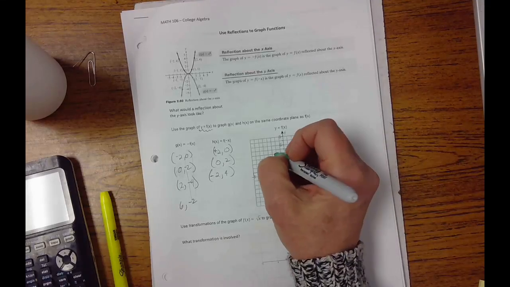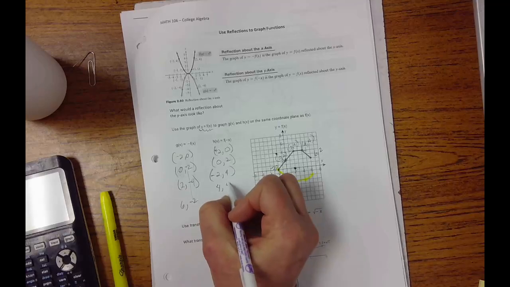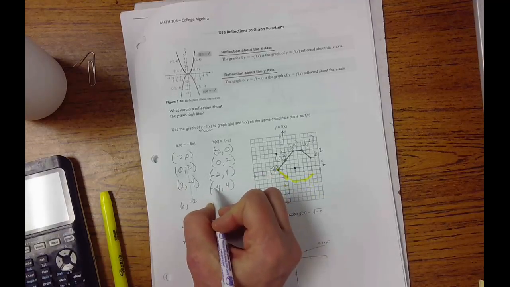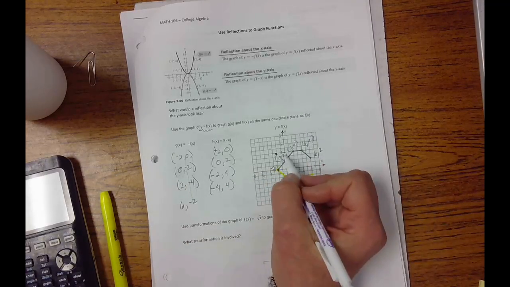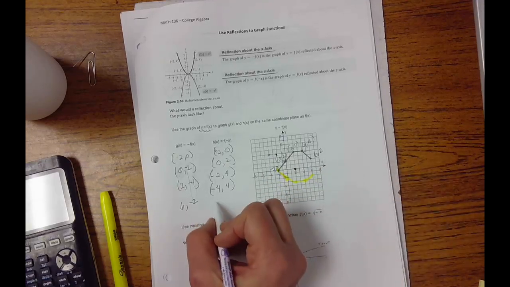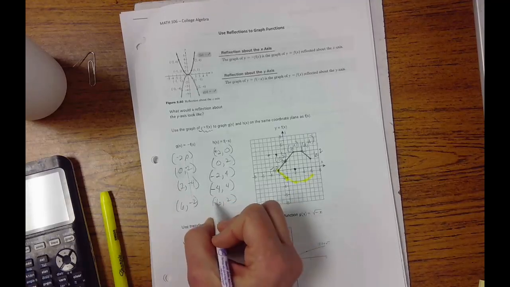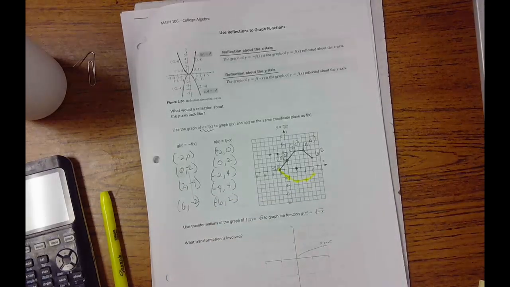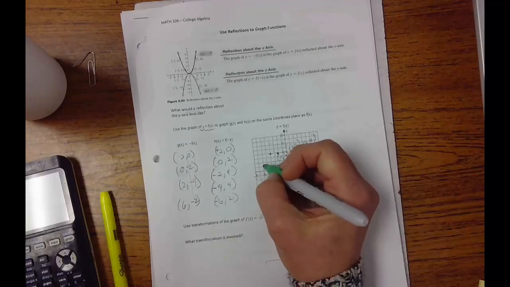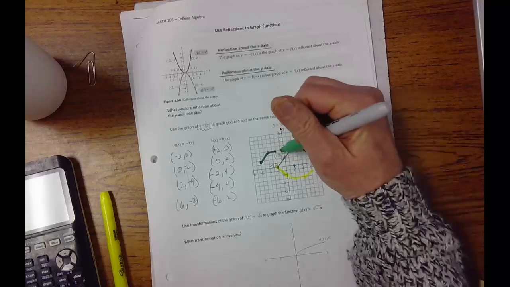Then I'll have 4, comma 4, and I will change that one to a negative. So I'll have the point negative 4, comma 4. And then I'll have the point 6, comma 2, which again I'm going to make a negative 6, comma 2. Negative 6, comma 2. So it would be reflective about the y-axis. Okay. Any questions so far with that?